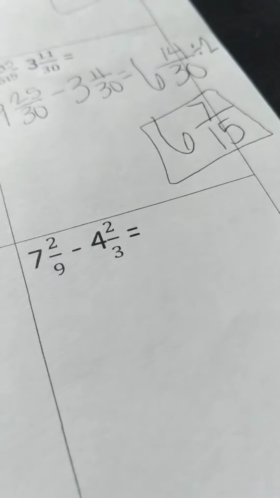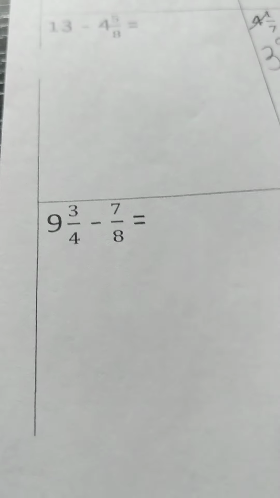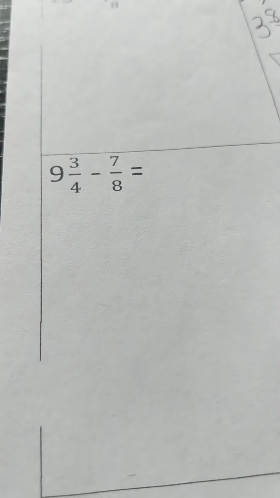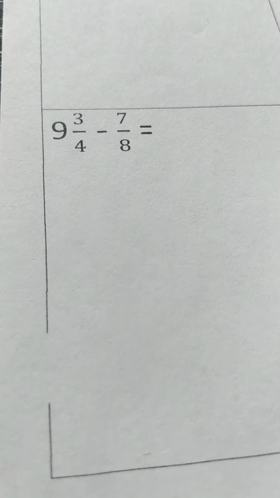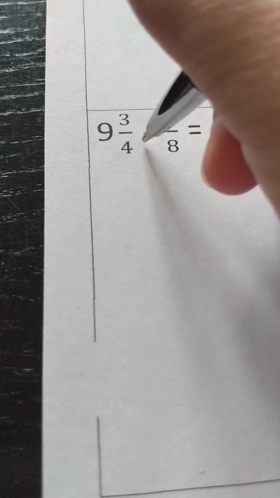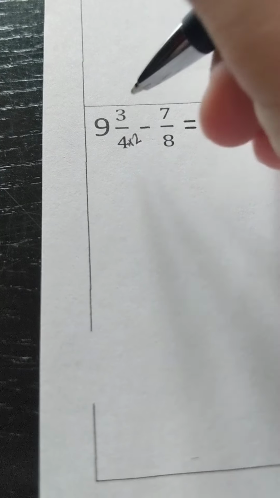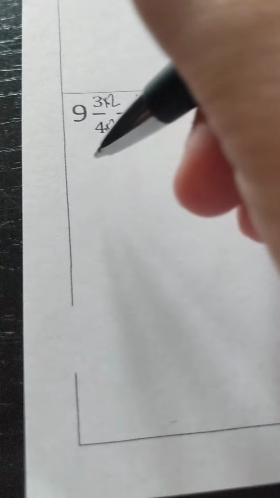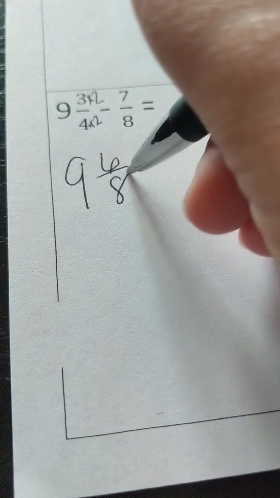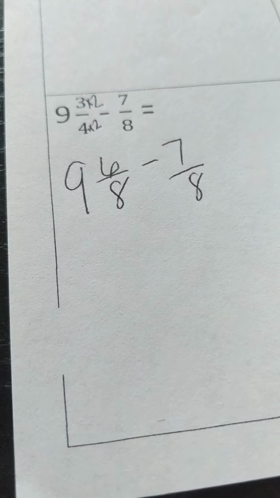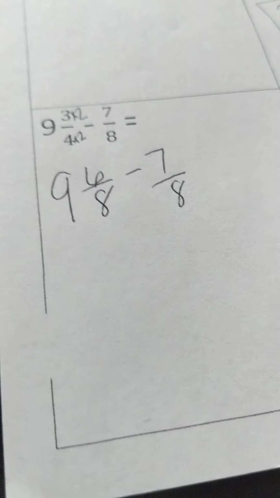Okay, so let's look at this one in the bottom left corner. We have 9 and 3/4 minus 7/8. So again, we're looking at, can we change one to become the other? And we can. We can make it become 8. So we can do that by multiplying by 2. So we have 3 times 2 is 6. 4 times 2 is 8. Okay, and then now we're able to subtract.